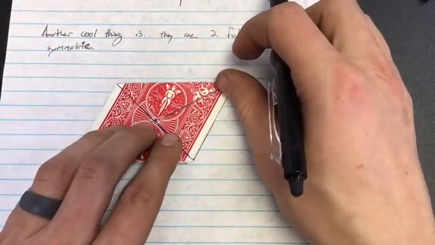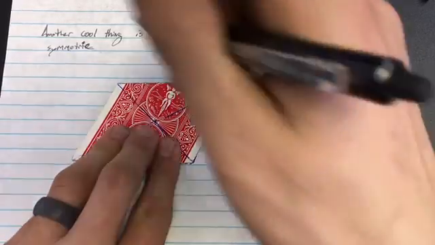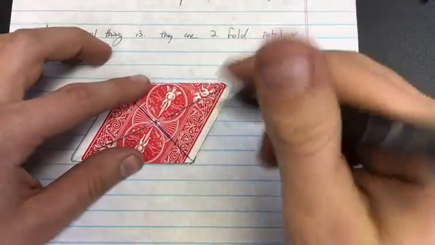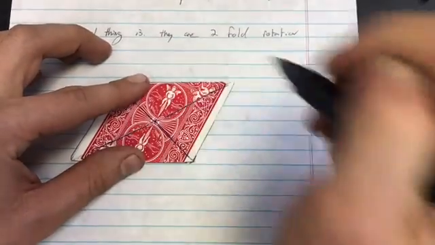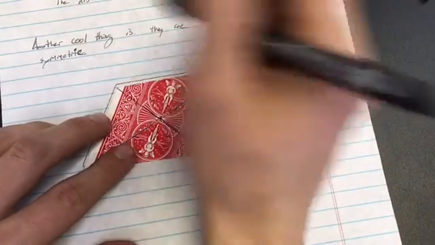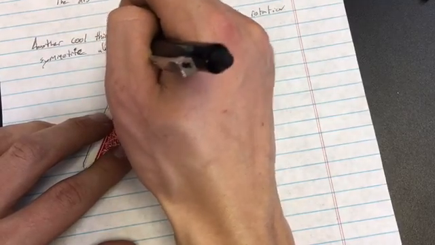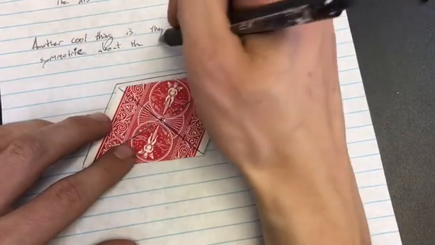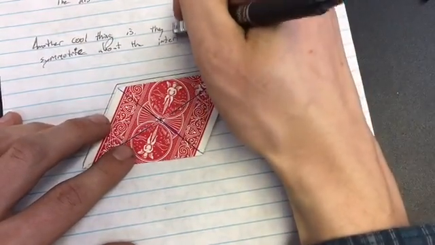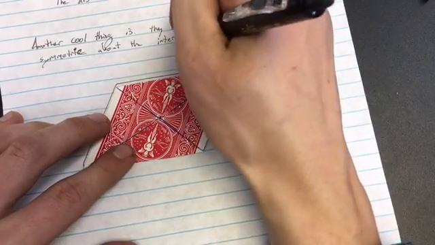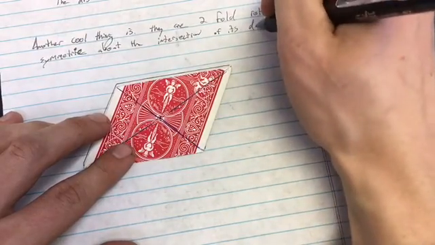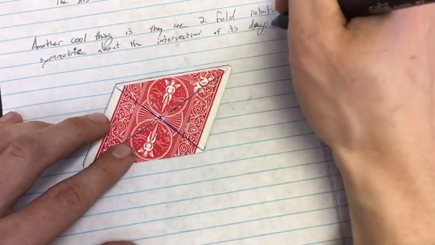Notice this parallelogram is rather close to a rhombus, but it could work with any parallelogram. I hope you see why. So it's not only twofold rotation symmetric, it's twofold rotation symmetric about the intersection of its diagonals. I can't even spell right now.